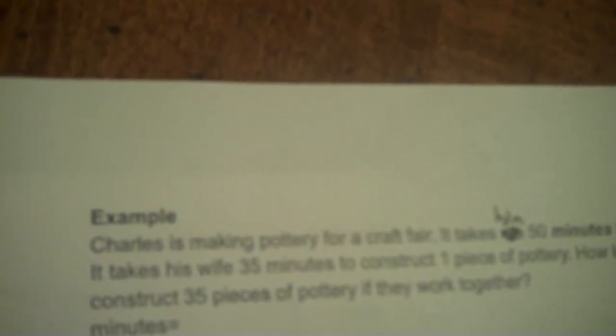Minutes and pieces. It's X, that's Y. So pieces per minute. No clue, okay? You couldn't even really figure that out very quickly if you wanted to. Well, you could take 1 divided by 50 for Charles and then 1 divided by 35 for his wife, but that's going to look kind of nasty. Plus they have to do it together, okay?